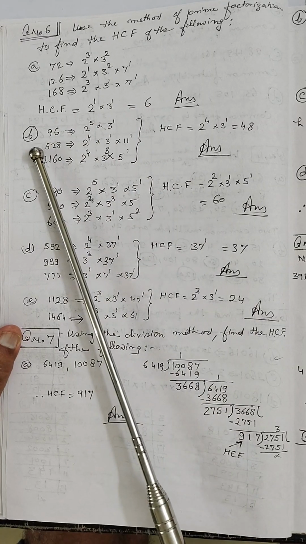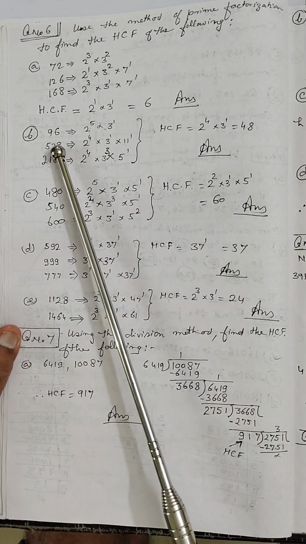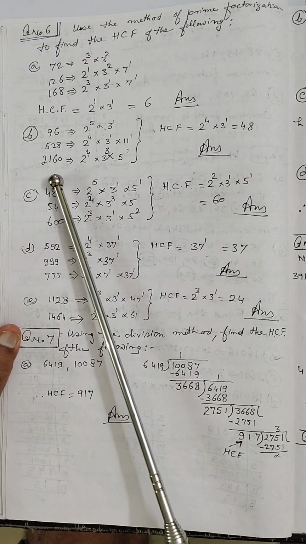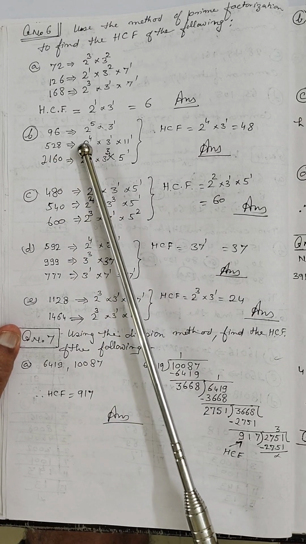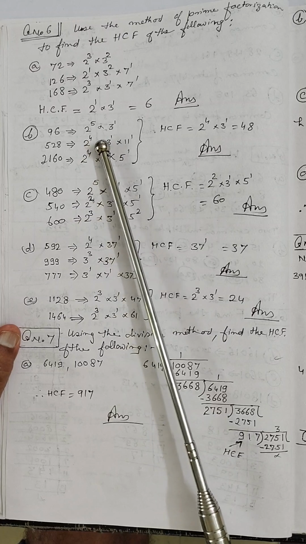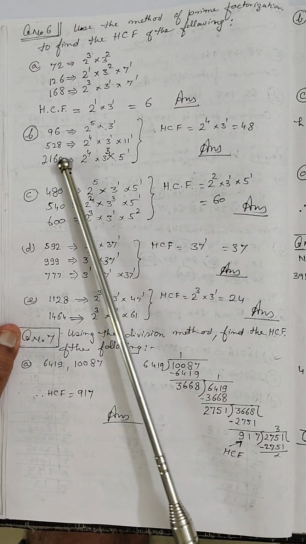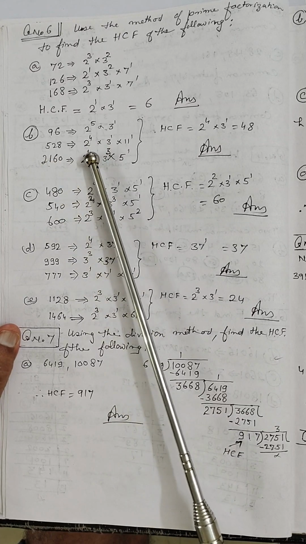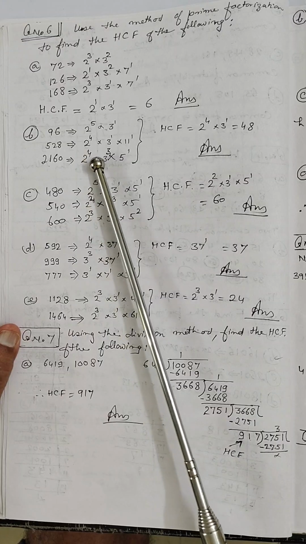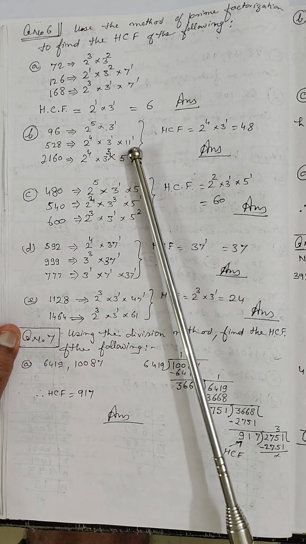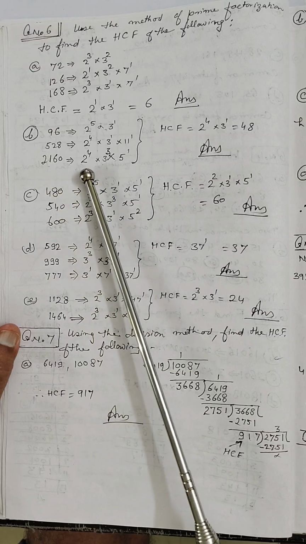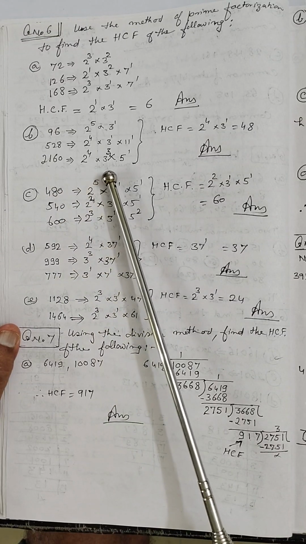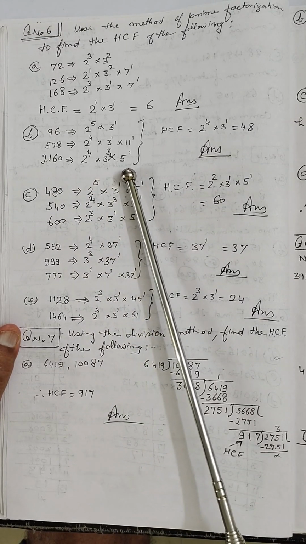Now they come to the B part of the question, that is 96, 528, 2160. The prime factors of 96 is 2 raised to power 5 into 3 raised to power 1. 528, see the prime factors: 2 raised to power 4 into 3 raised to power 1 into 11 raised to power 1. 2160, 2 raised to power 4 into 3 raised to power 3 into 5 raised to power 1.